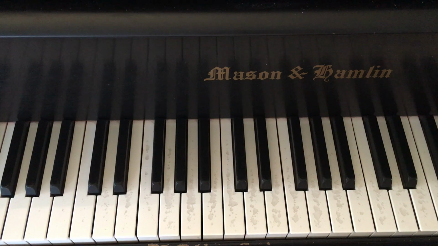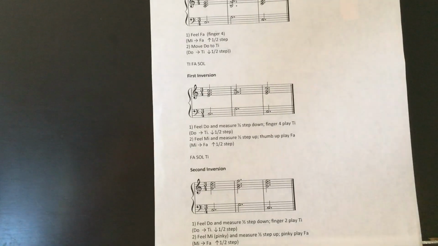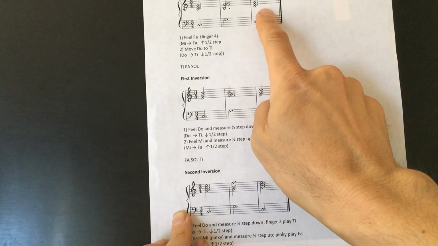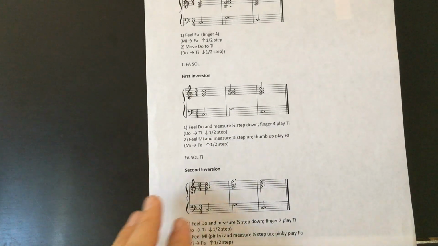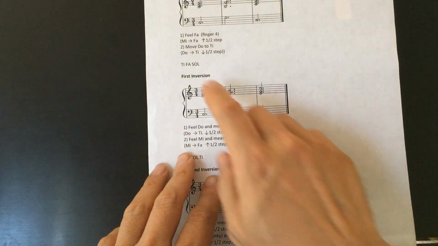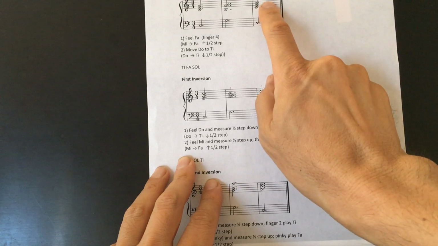We're going to the next inversion. Our one chord is in first inversion. To get from the one chord here to first inversion, the easiest way to think of it, for me, is that your fifth finger was at G or Sol.